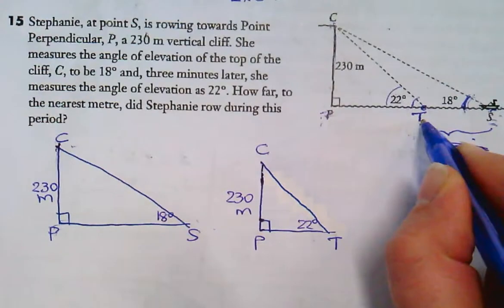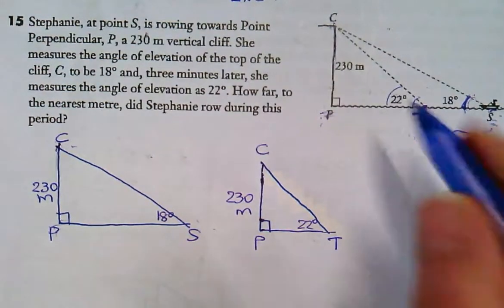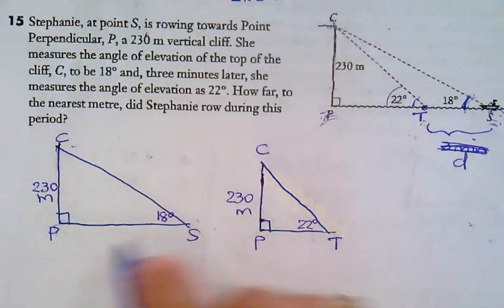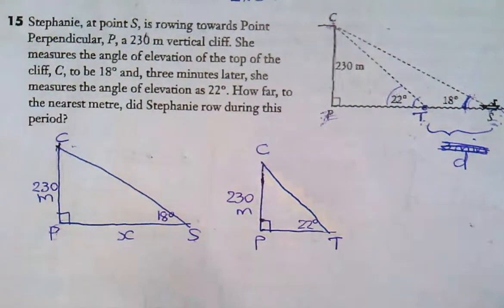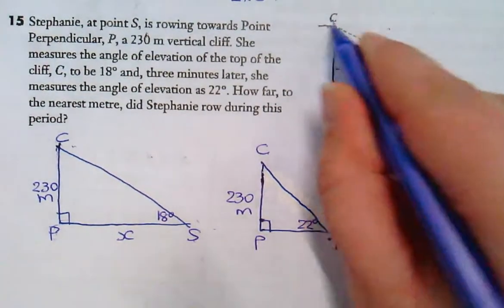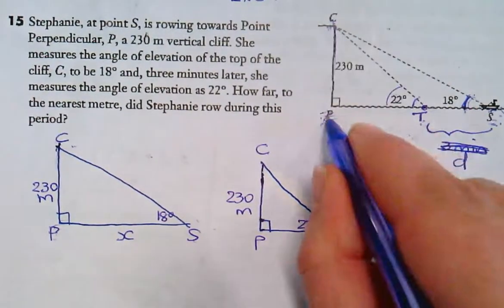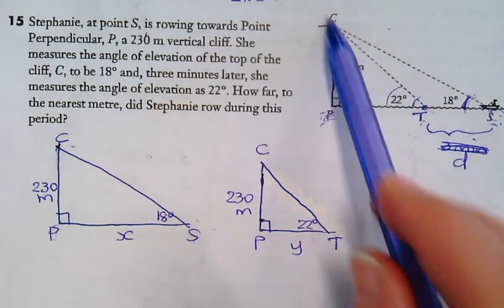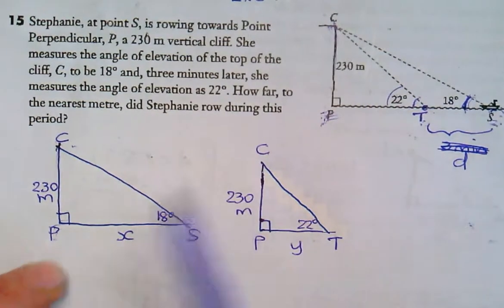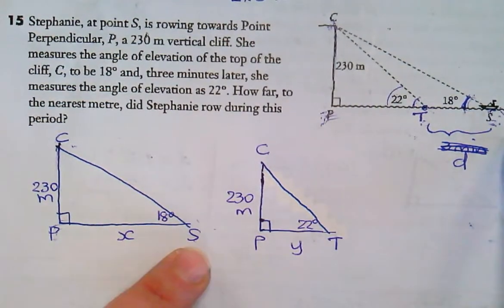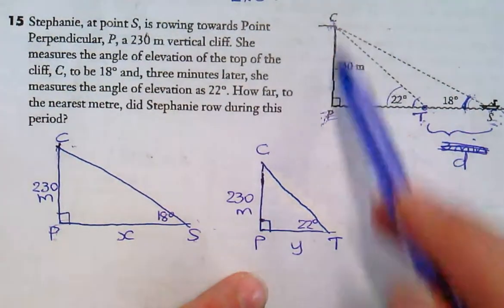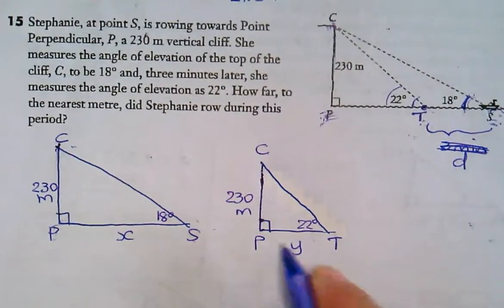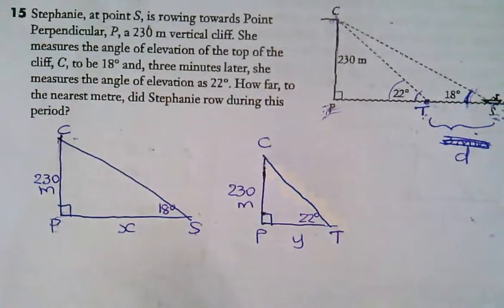Now, I can't work out from there to there because it's not a right angle triangle. But if I use the big triangle, I can work out from P to S, which is this distance here. I'm going to call that X. And in this small triangle, CPT, I can work out this distance, and I'm going to call that Y. So again, here's the big triangle, CPS. This distance along the bottom is X. In the small triangle, CPT, this distance along the bottom I'm going to call Y. So I'm going to work out X and Y in both those triangles.